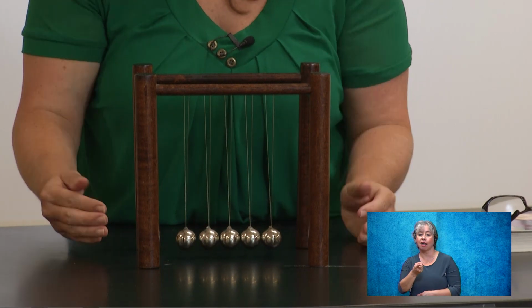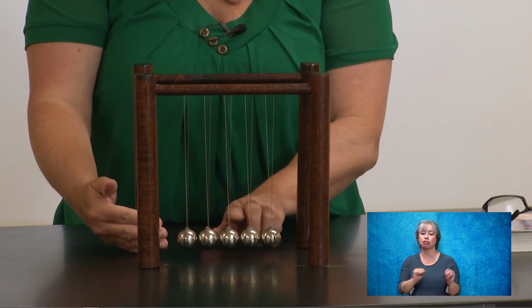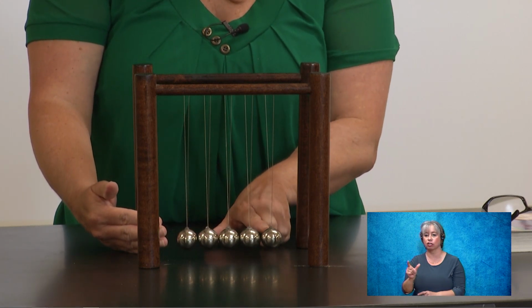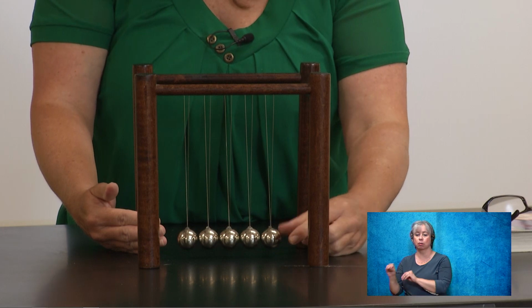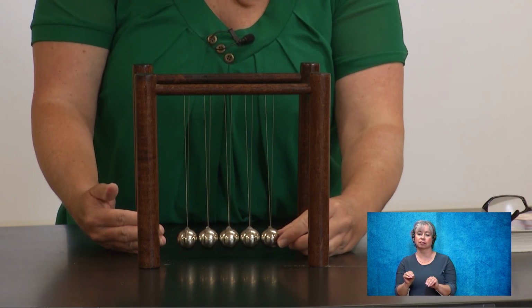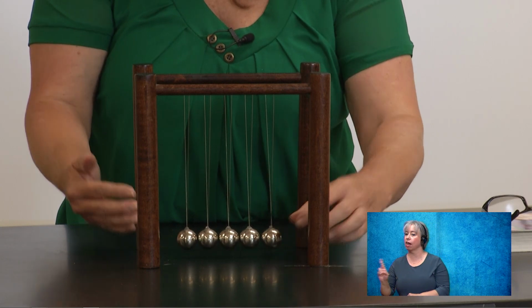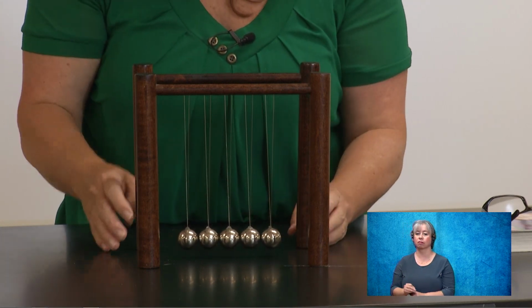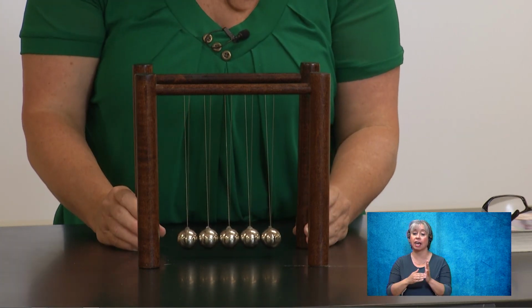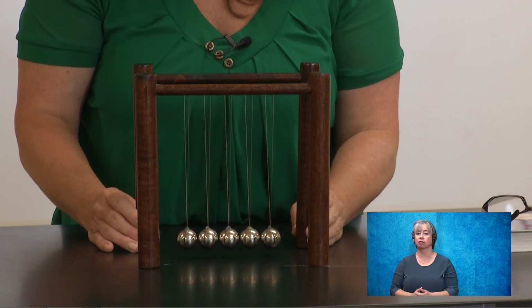it transfers that energy to the balls in the middle, and then the ball on the right hand side, my left hand side, your right hand side probably, is going to lift up in reaction. Now I'm going to do that for you again because I want you to pay attention to something that we're moving on to that's really important.